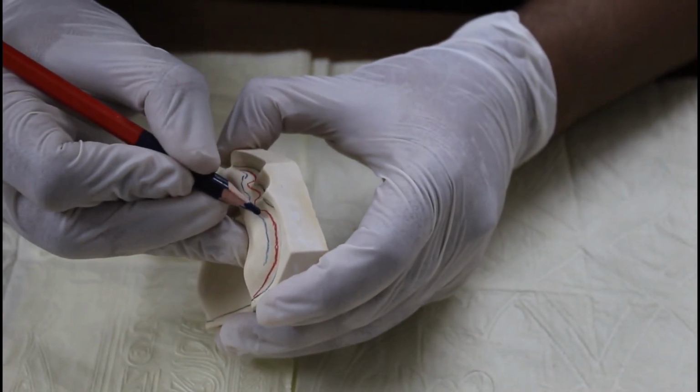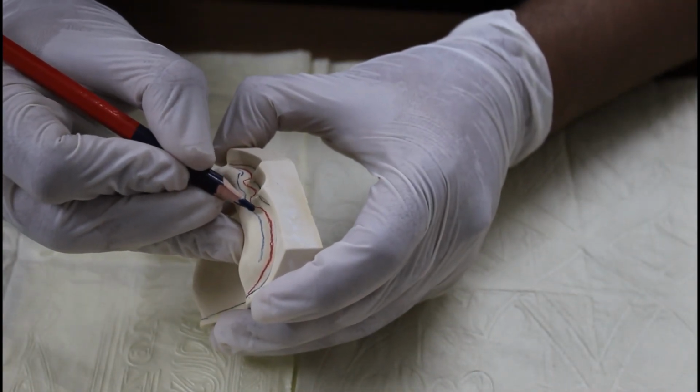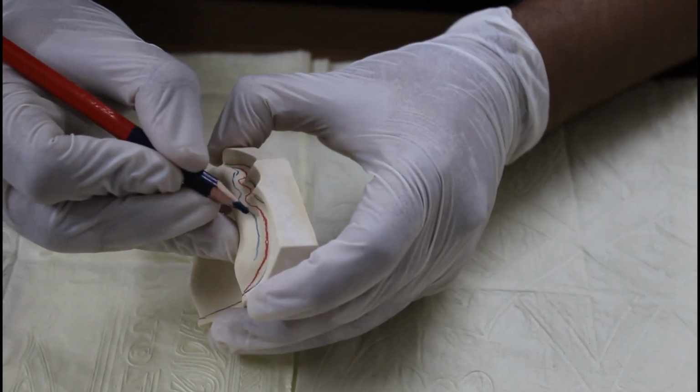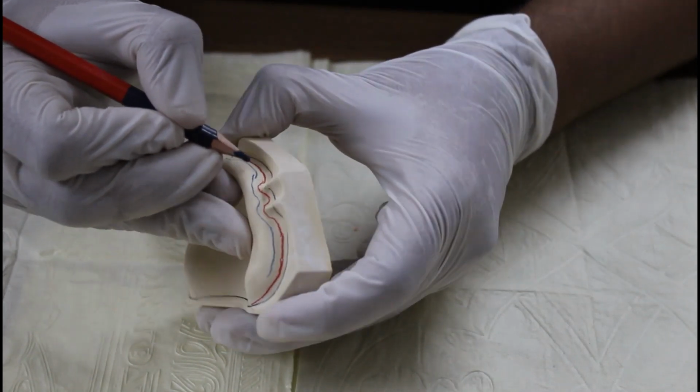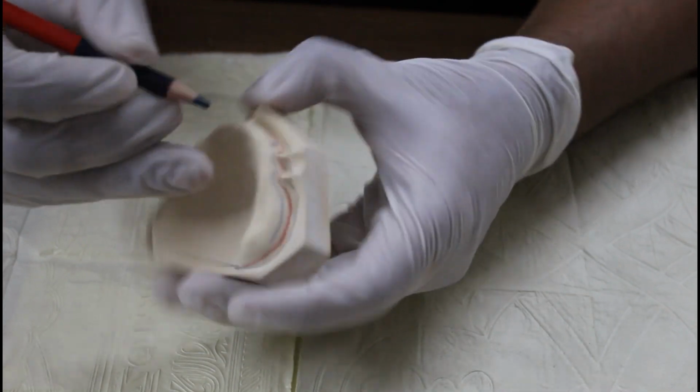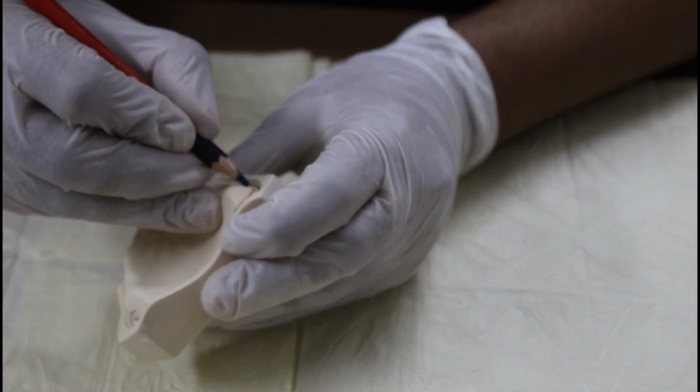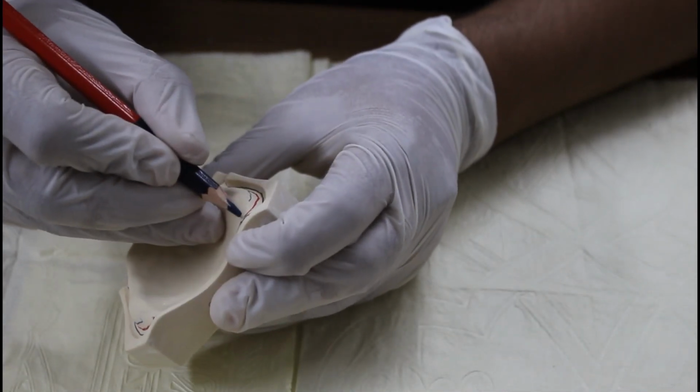See this? If the frenum is going up, the second line is going up and the third line is also going up. So we maintain 2 millimeter distance, and at the back it will not merge with the other lines.